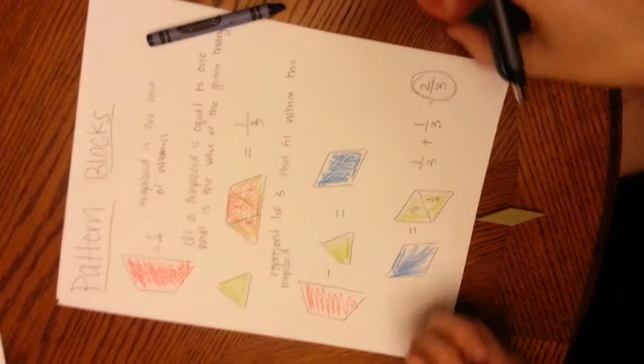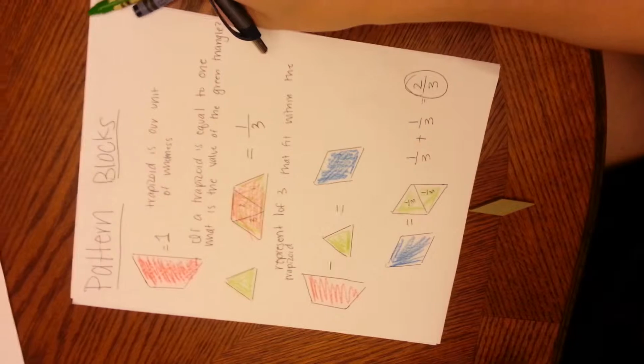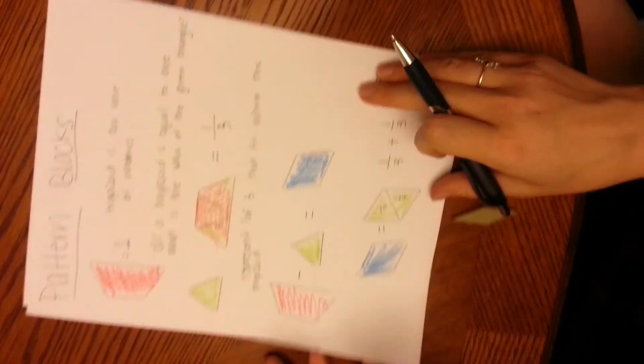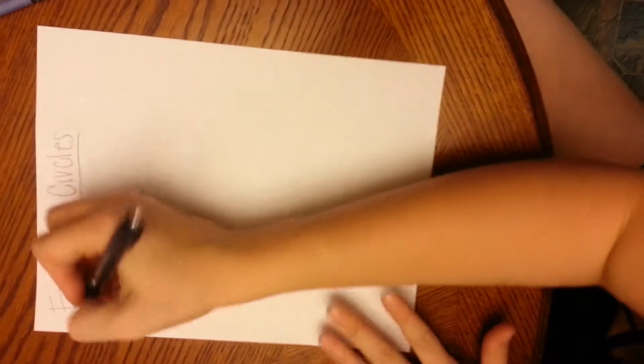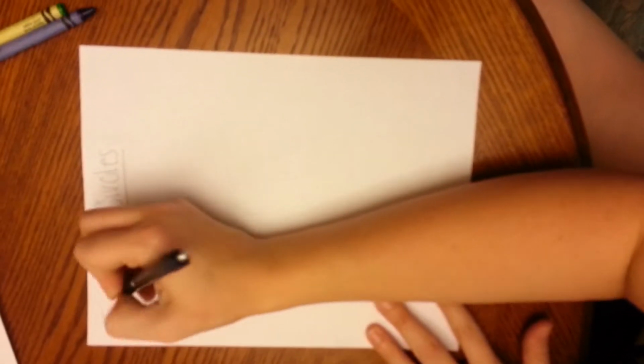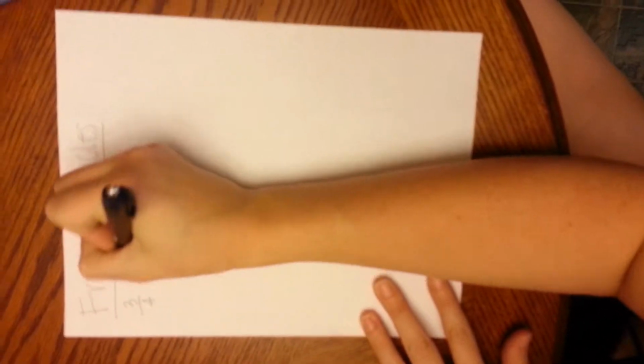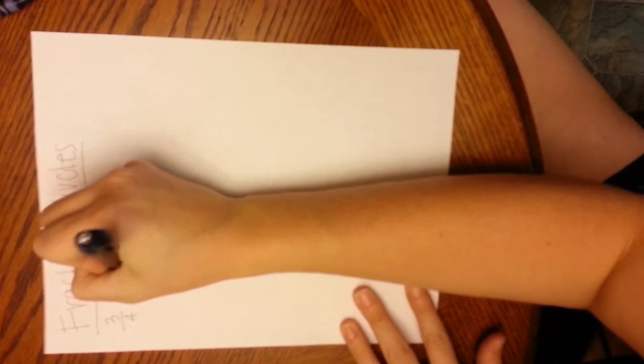Okay, next we're going to solve an equation using our fraction circles. Okay, so everyone get out your fraction circles. We're going to use these. And our equation for this is going to be 3/4 subtracted by 2/8.